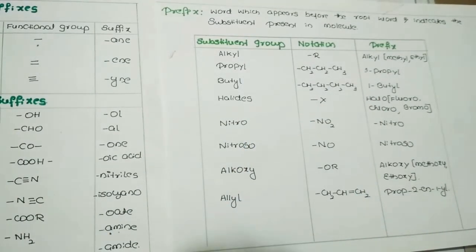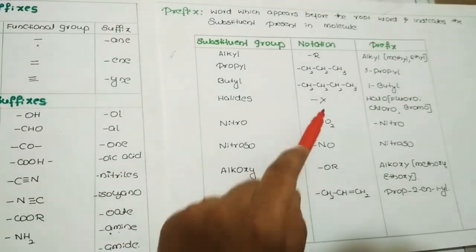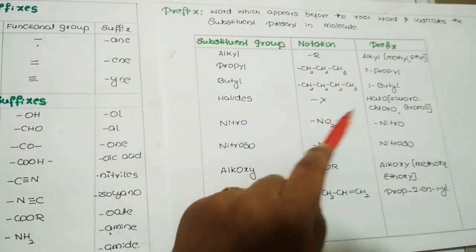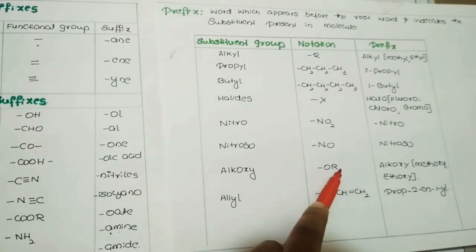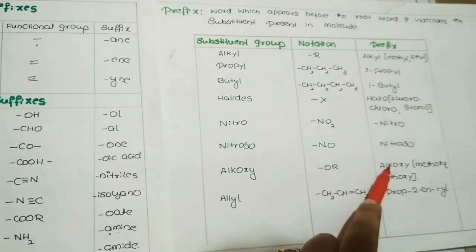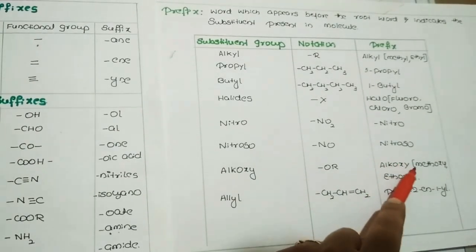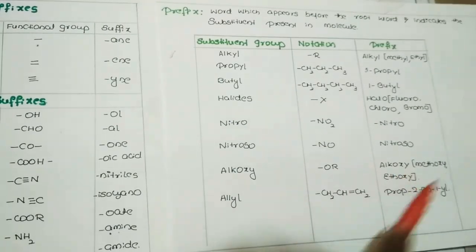Halo means it may be fluoro, chloro, or bromo. Nitro, the formula is NO2, and the prefix should begin with nitro. Nitroso, the formula is NO. Find the difference, dear students. NO2 means nitro, NO means nitroso. Alkoxy, OR should be there, and the prefix is alkoxy, maybe methoxy, maybe ethoxy, depending on the number of carbon atoms.